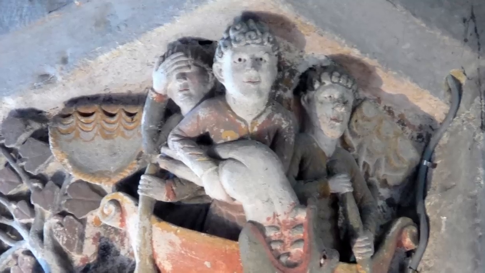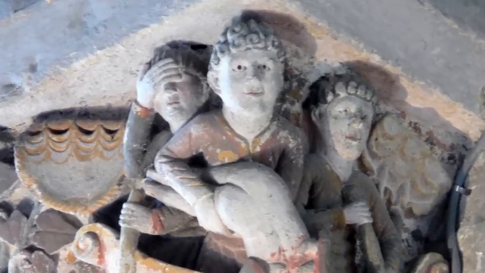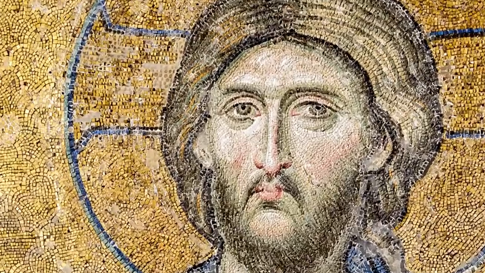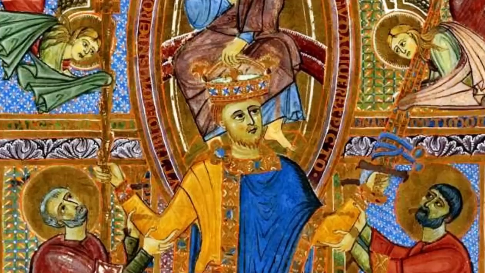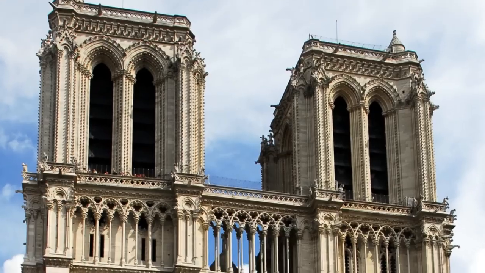The medieval period encompassed 8 major artistic movements, which include Byzantine, Islamic, Viking, Carolingian, Celtic, Ottonian, Romanesque, and Gothic art.